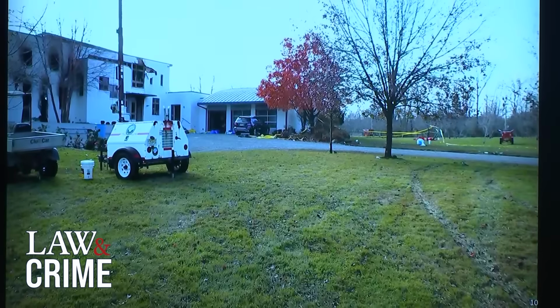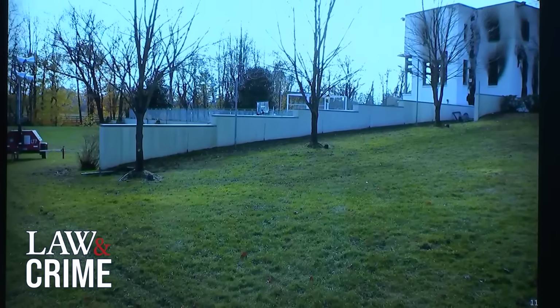Slide 9. Panning to the right, showing the northeast part, standing in the northeast part of the property, photographing the scene or the residence. Okay, slide 10. Continuing to pan to the right, showing a little bit of the front right of the property. Slide 11. Starting to move my way around. That's the wall and the left side of the property. Slide 12.